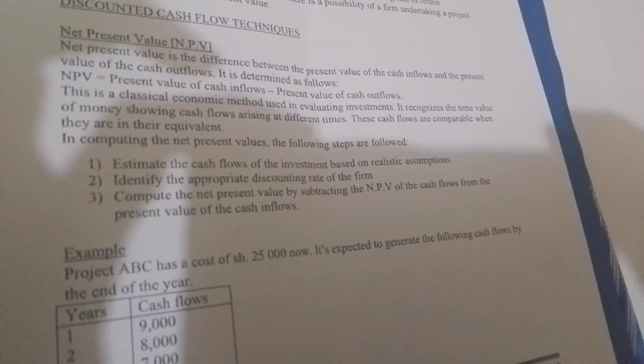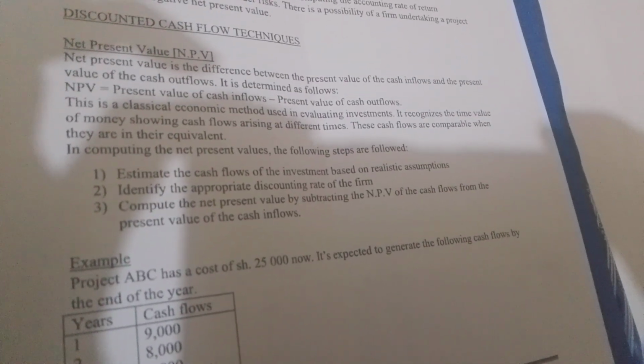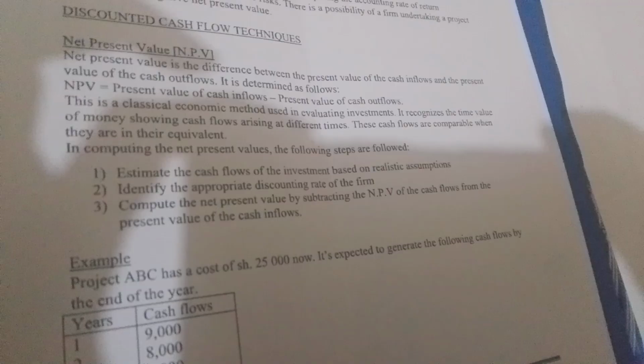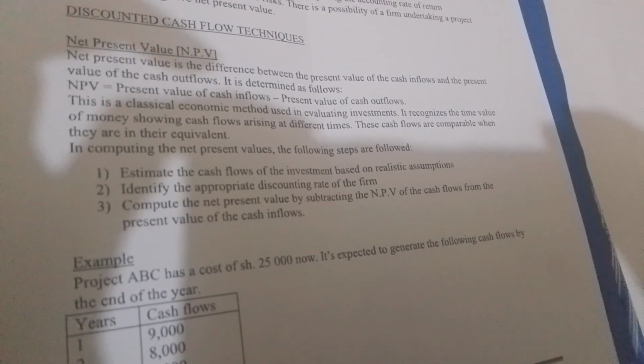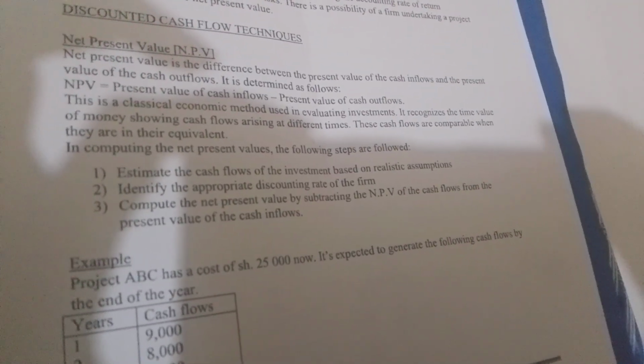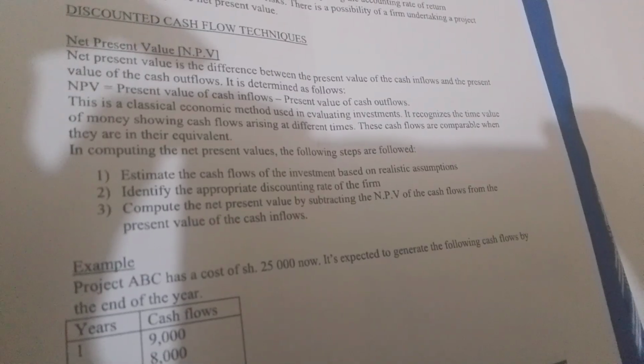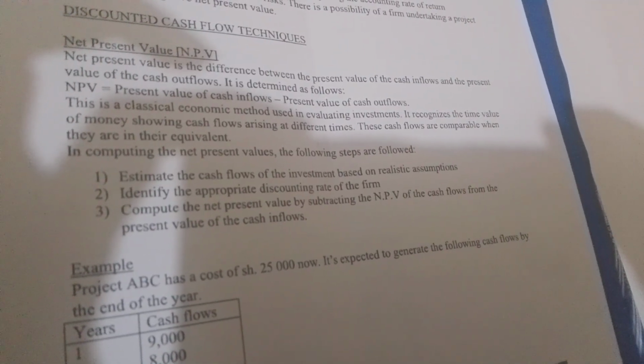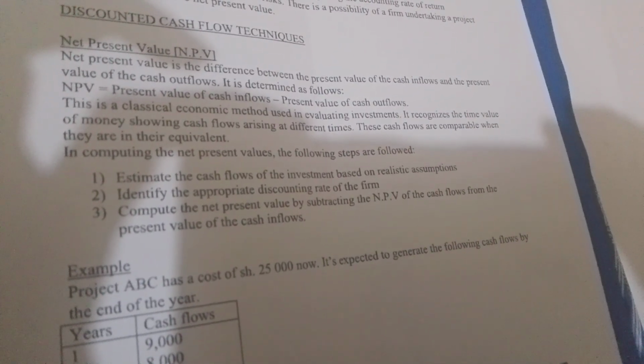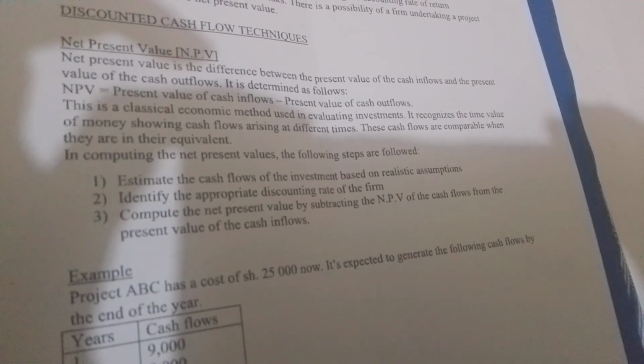That's payback period. The other that we discussed was the accounting rate of return. And basically, those are the two categories of the non-discounted cash flow techniques.